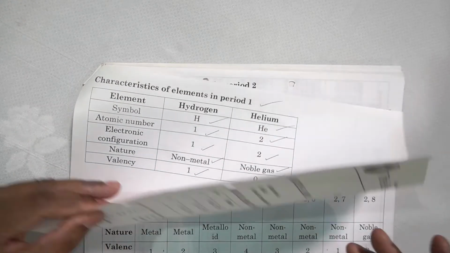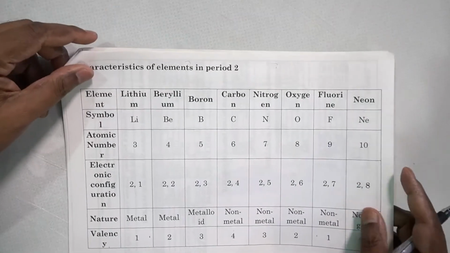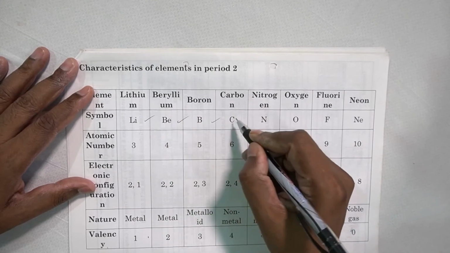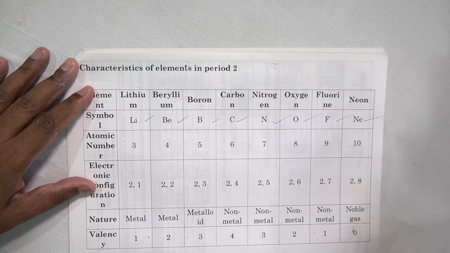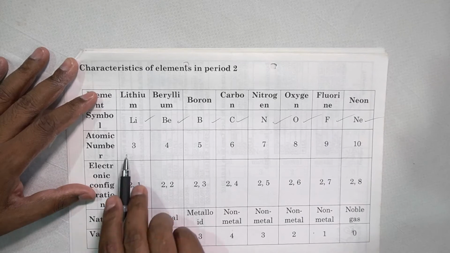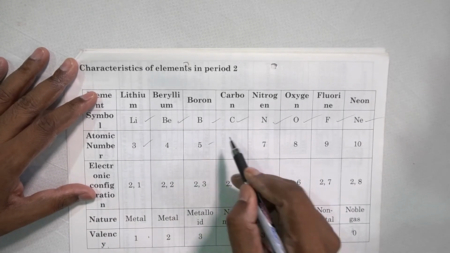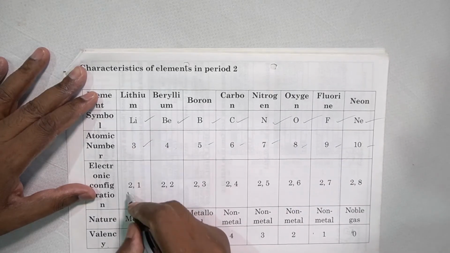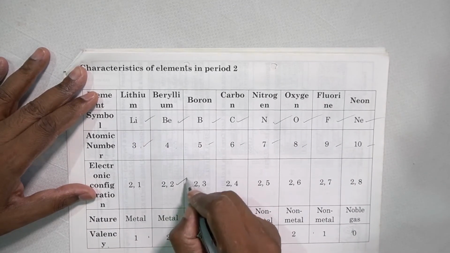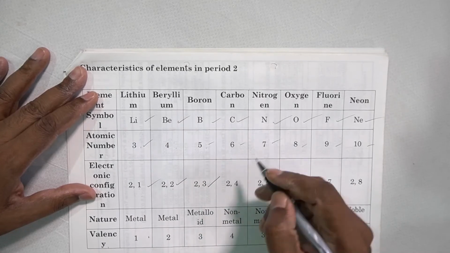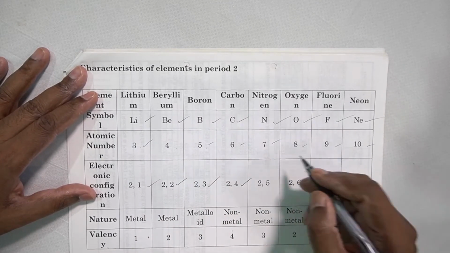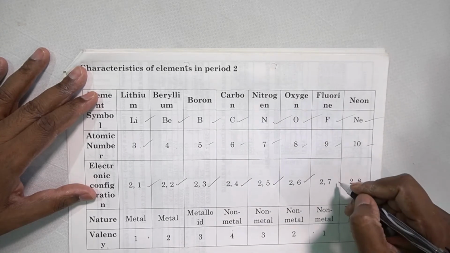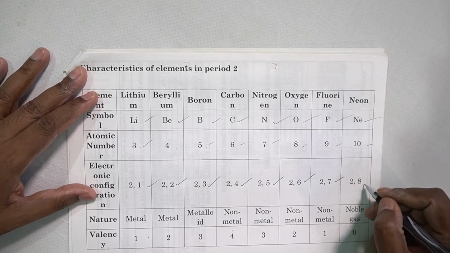Now as we have been talking about periods, let's go into the second period. What about the second period? In the second period we have the elements lithium, beryllium, boron, carbon, nitrogen, oxygen, fluorine and neon. Now here we have the atomic numbers starting from 3, 4, 5, 6, 7, 8, 9 and 10. So if you write the configuration, 3 means 2, 1, 4 means 2, 2 and 5 means 2, 3, 6 means 2, 4, 7 means 2, 5, 8 means 2, 6, 9 means 2, 7 and 10 means 2, 8.